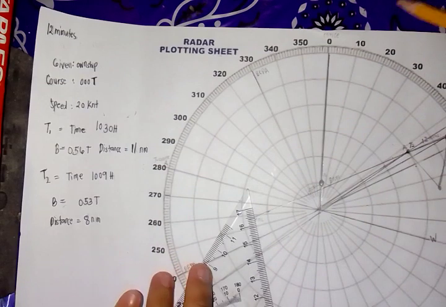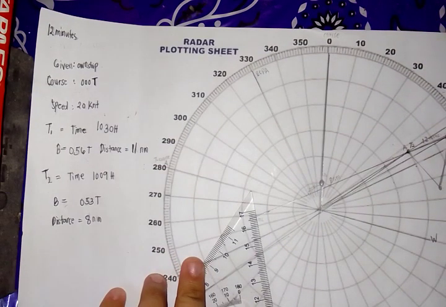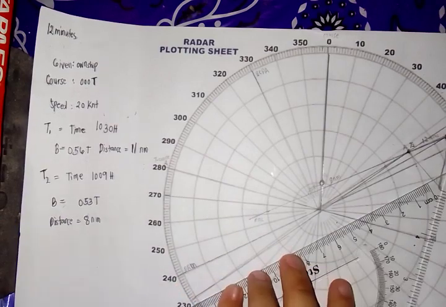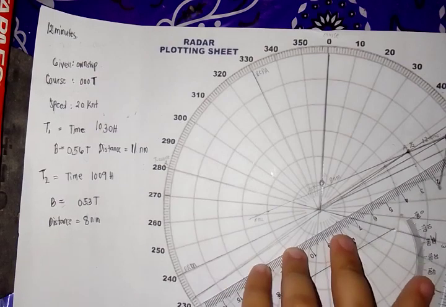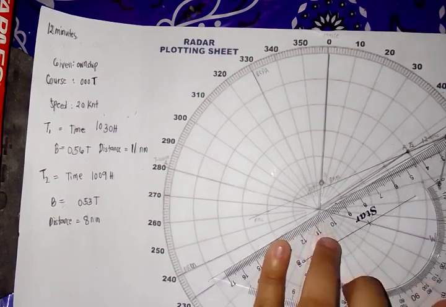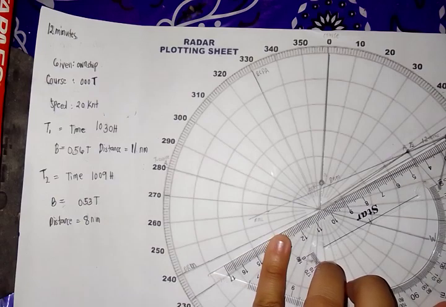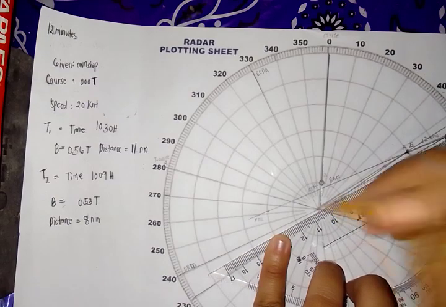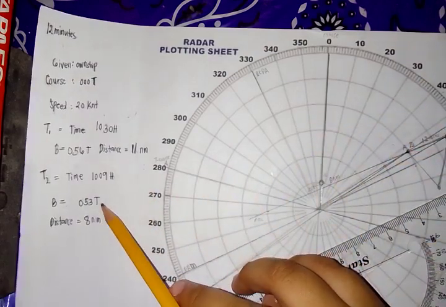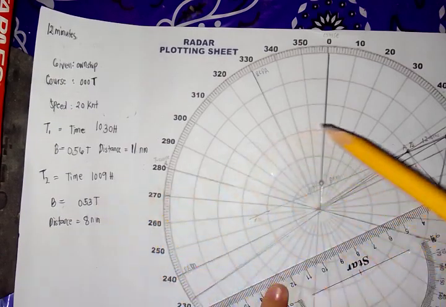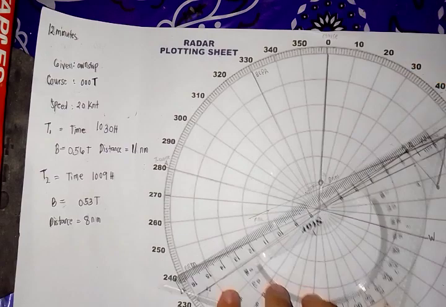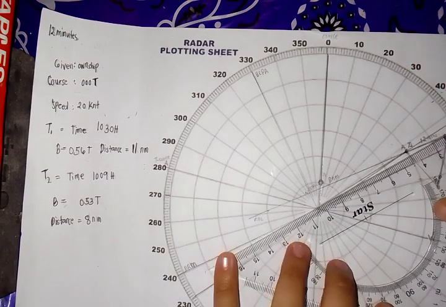053 true. So we need to count 10, 20, 30, 40, 50, 51, 52, 53, 54, 55, 56. So our target number 1 is 56. So this is 56. And for our target number 2 we have bearing 053 true: 51, 52, 53. So this is 53.